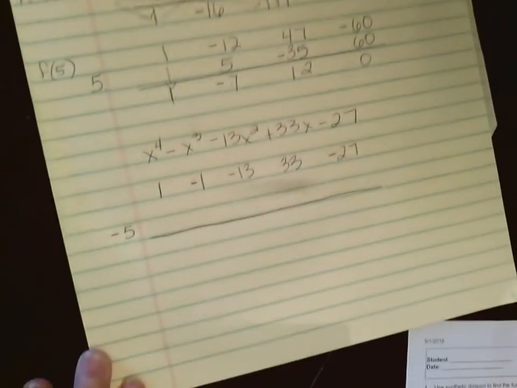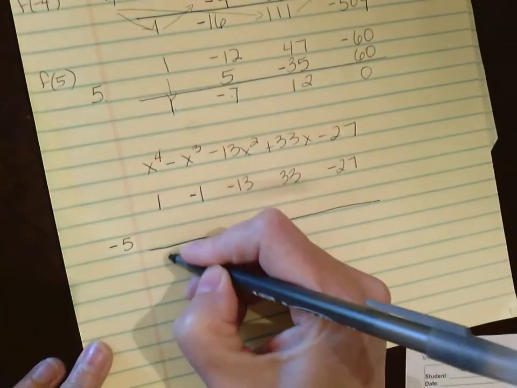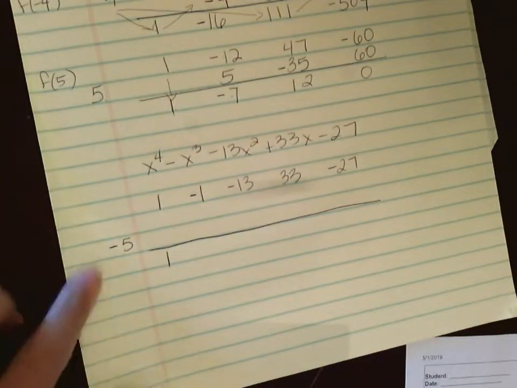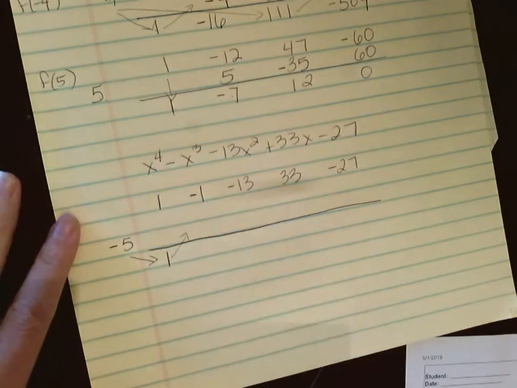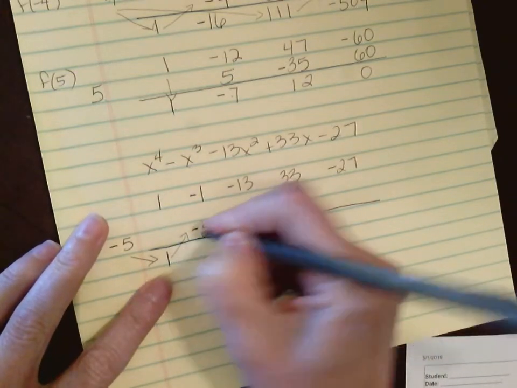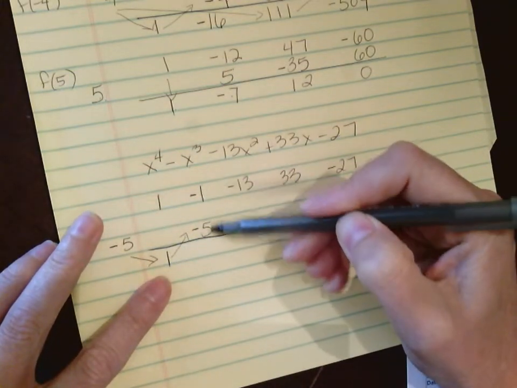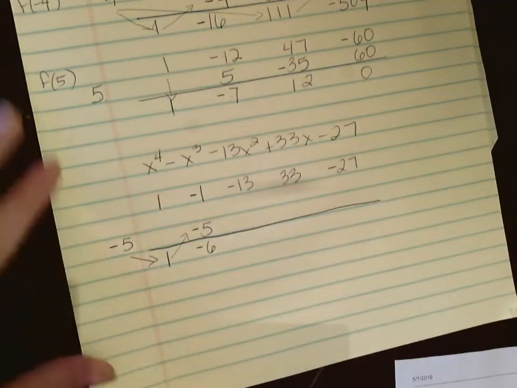Just like the last problem, you drop down the first number. So I'm dropping down the 1 and then doing the multiplication. Negative 5 times 1. Put your answer here. So negative 5 times 1 is negative 5. Add straight down. Negative 1 and negative 5 is negative 6. Start all over.